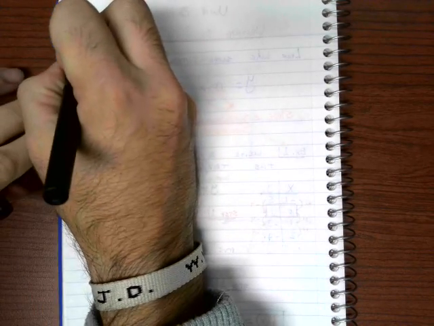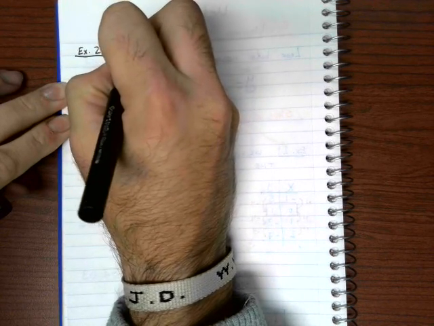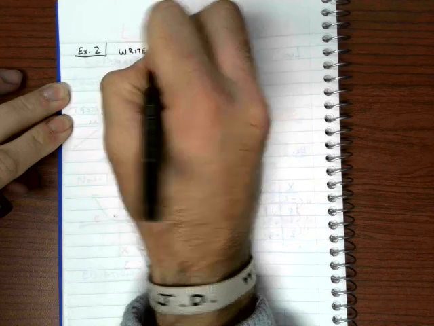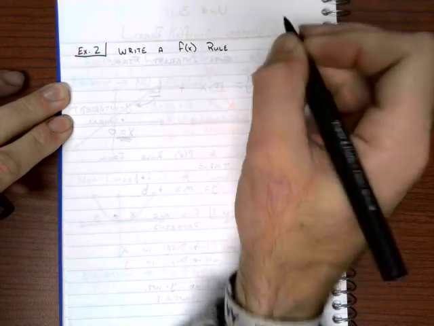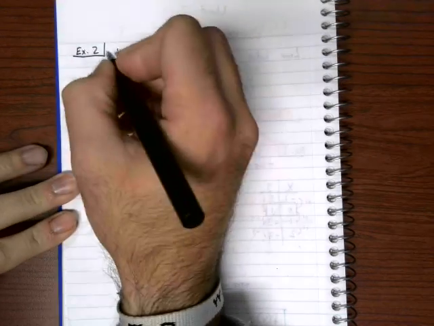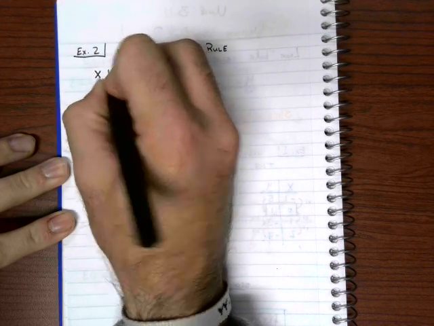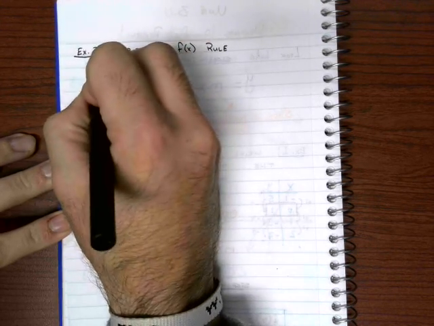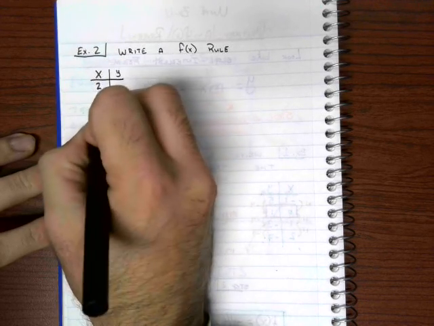So example 2. Again, it's going to be write a function rule. And let's say we have 2, 4, 6, and 8.